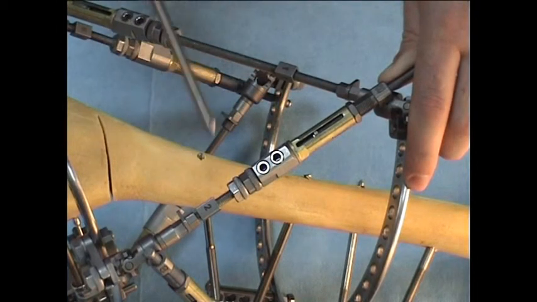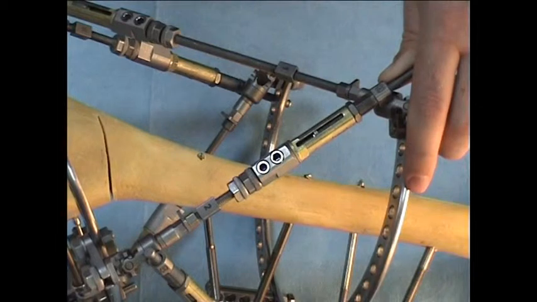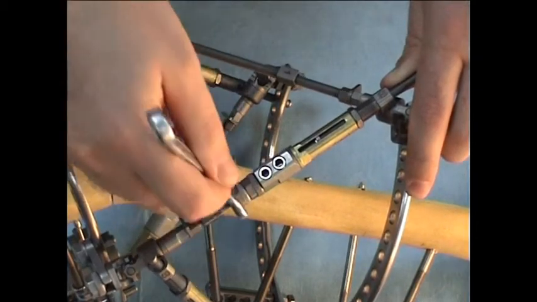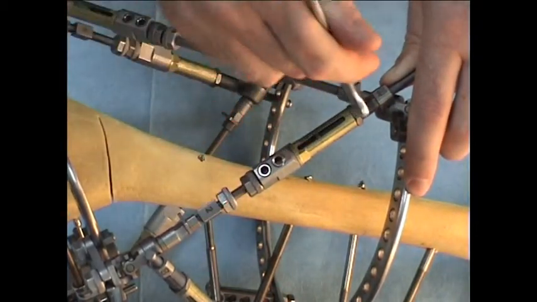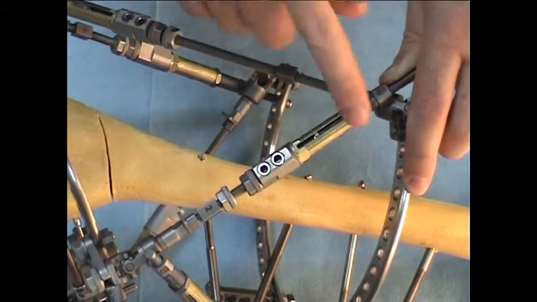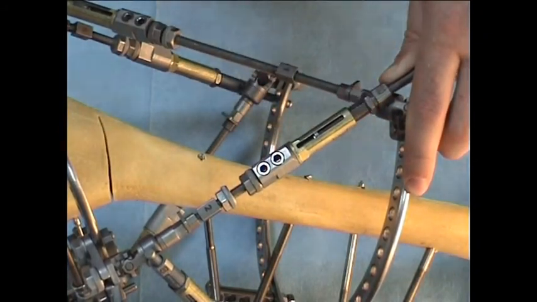For example, we have to lengthen strut number 2 by half a millimeter, or +2 in the schedule. First, we have to unlock the lock nuts. To do it, we first take the 12 millimeter wrench and unfasten the first lock nut, then the second lock nut.